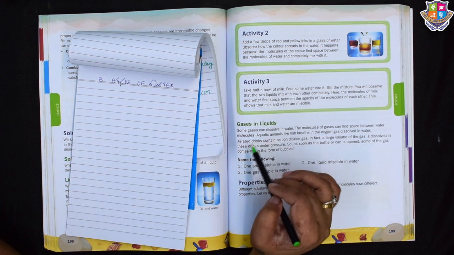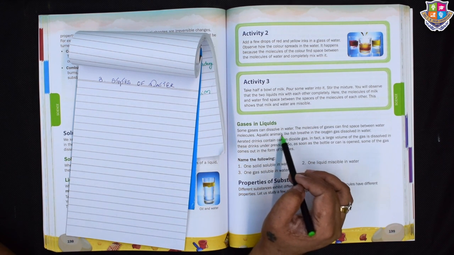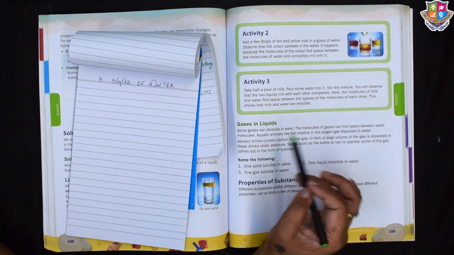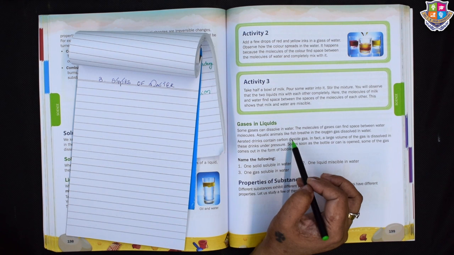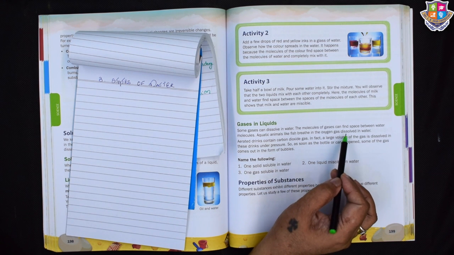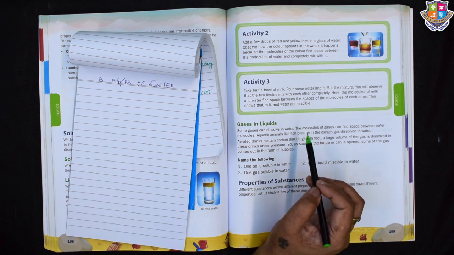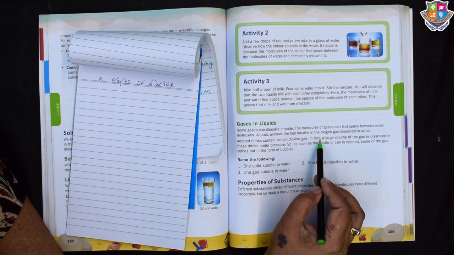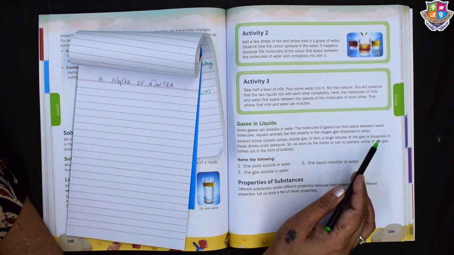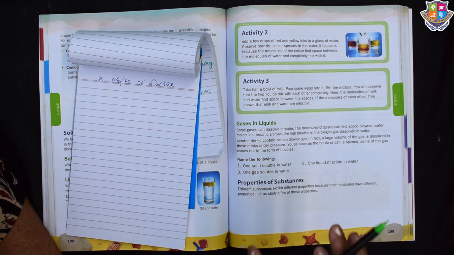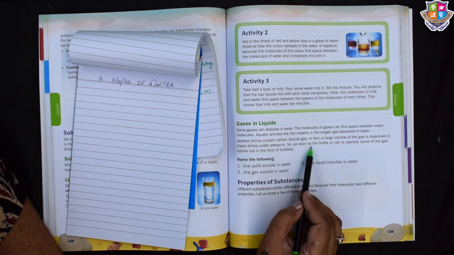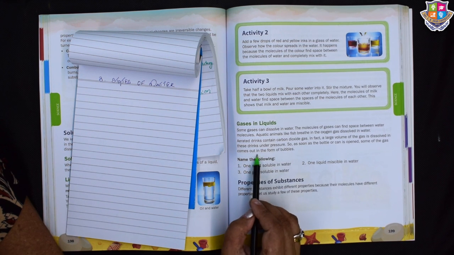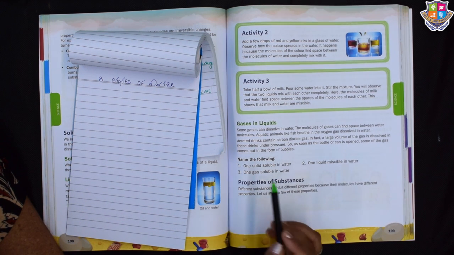Now, gases and liquids. Some gases can dissolve in liquids. The molecules of gases can find space between water molecules. Aquatic animals like fish breathe in oxygen gas that is dissolved in water. Aerated drinks contain carbon dioxide gas. In fact, a large volume of gas is dissolved in these drinks under pressure. So, as soon as the bottle or can is open, some of the gas comes out in the form of bubbles.